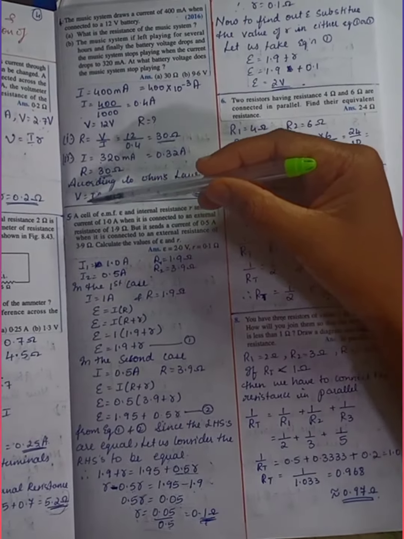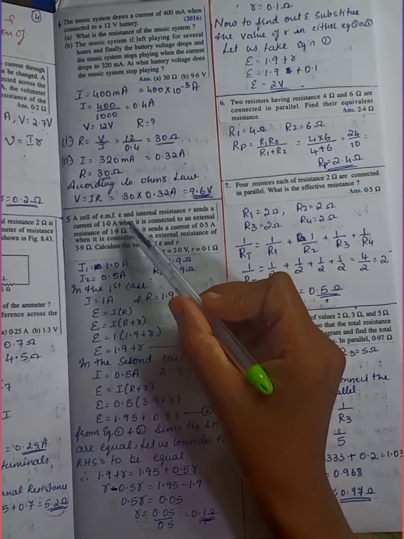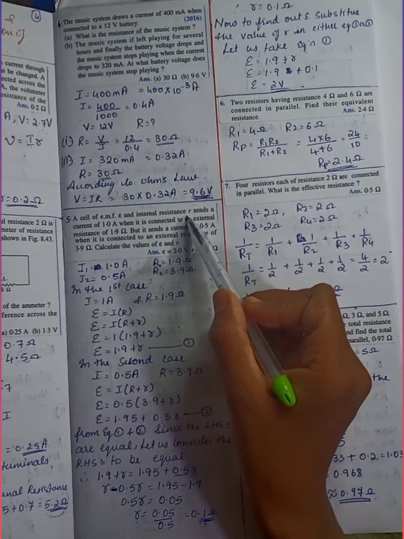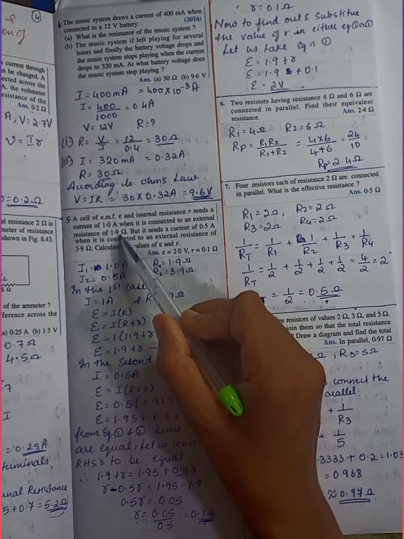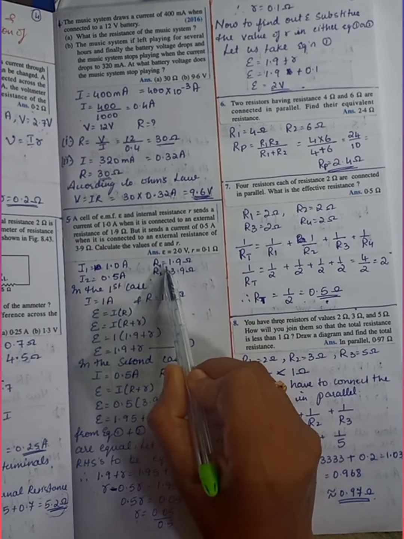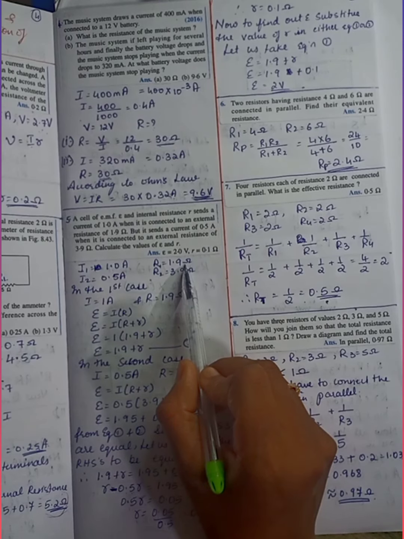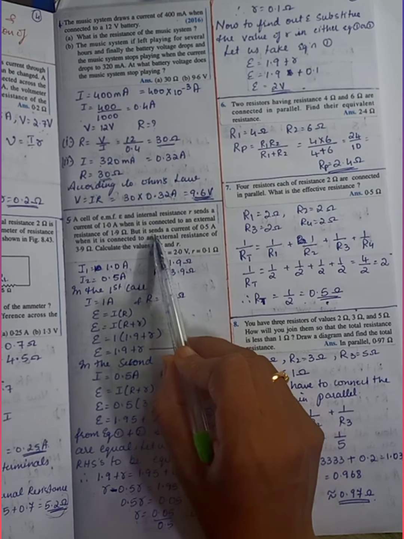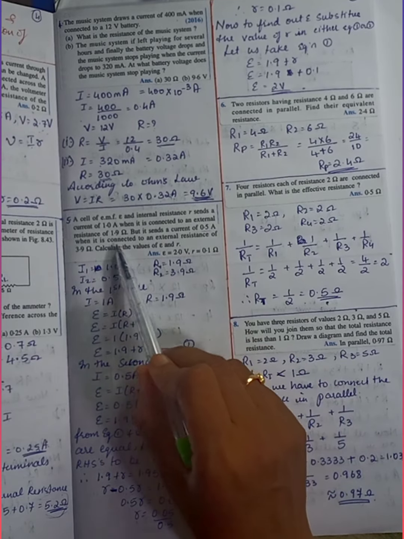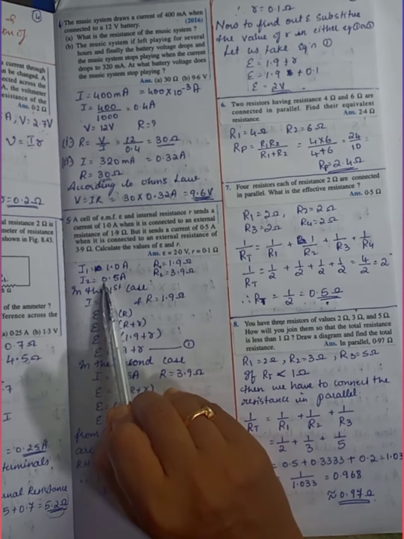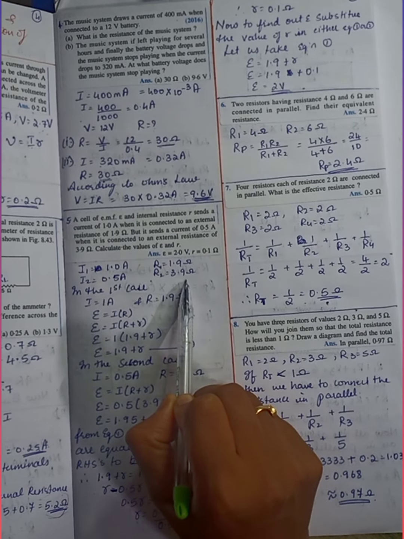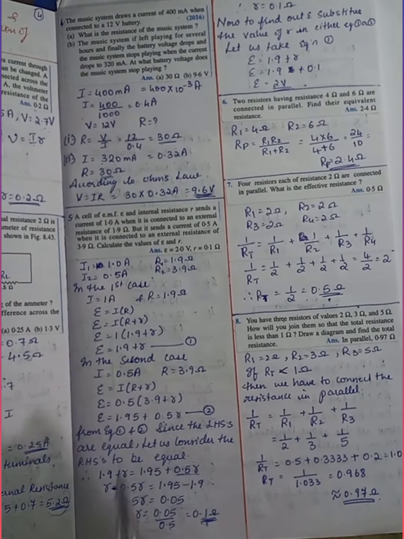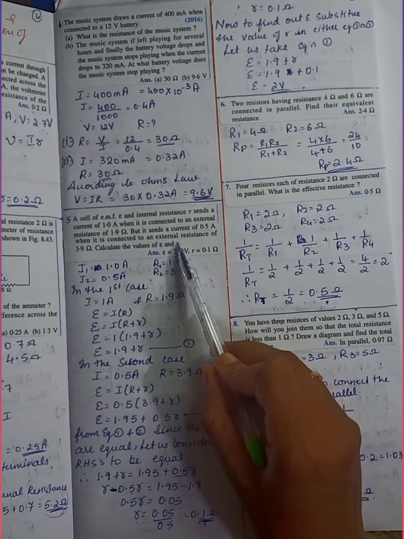Okay, this is your fifth question, and it says a current of EMF E and internal resistance R sends a current of 1 amps when it is connected to the external resistance of 1.9 ohms. Initially current is 1 amps and external resistance is 1.9 ohms. Secondly, it sends a current of 0.5 amps when the external resistance becomes 3.9 ohms. So here what you have to find out is the EMF and the internal resistance.